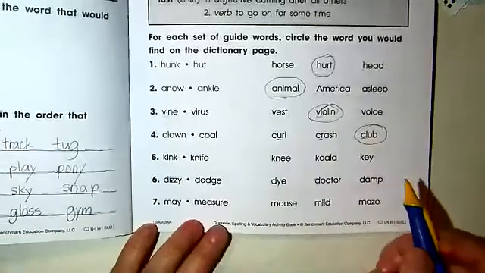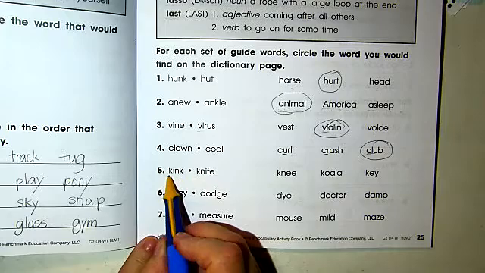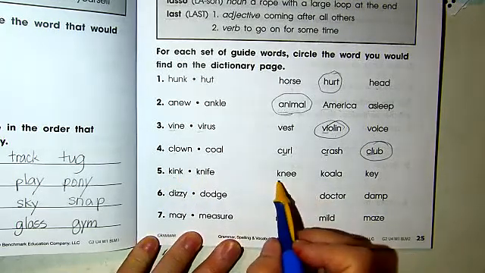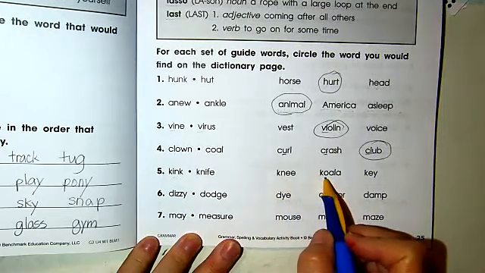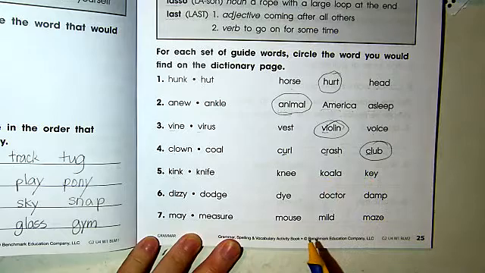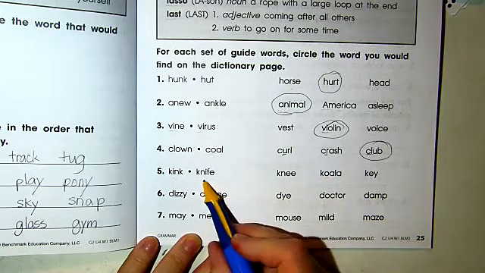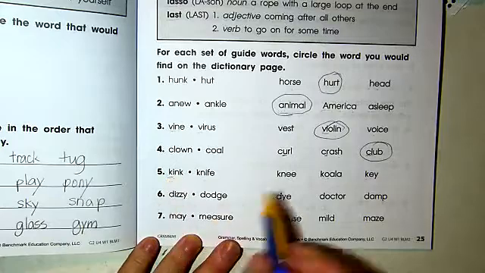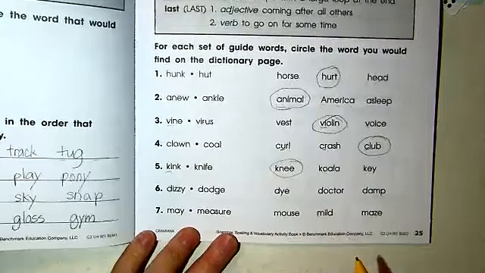All right, three more. We can do this. Kink, knife. So we have KI to KN. And here we have KN, KO, and KE. KO comes after KN. KE comes before KI. We want this KN. That word is knee.